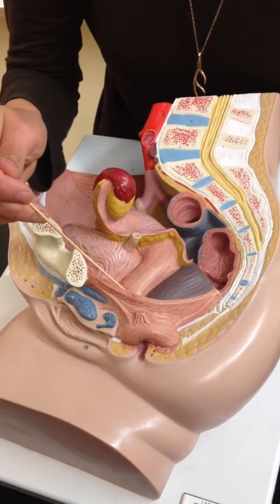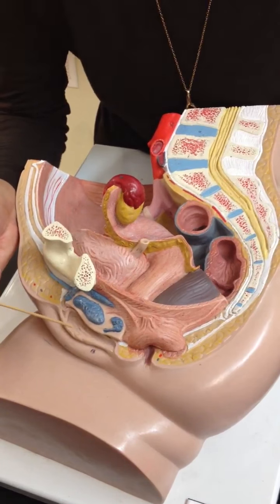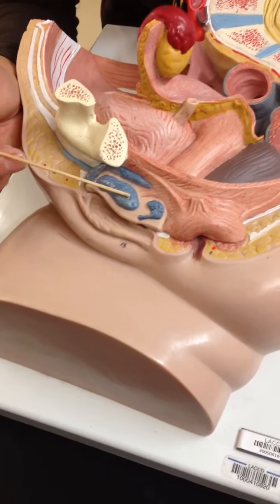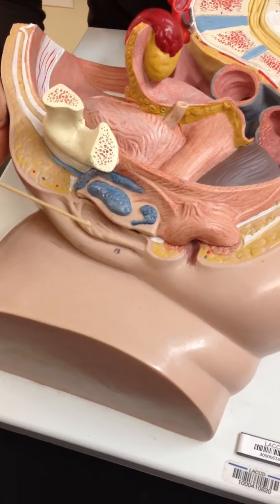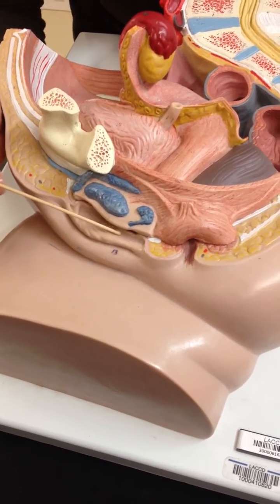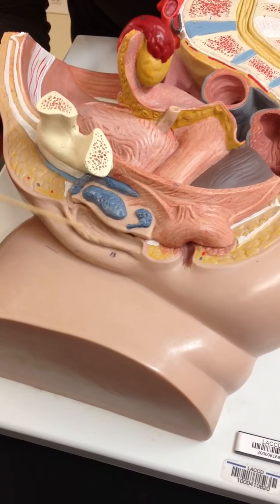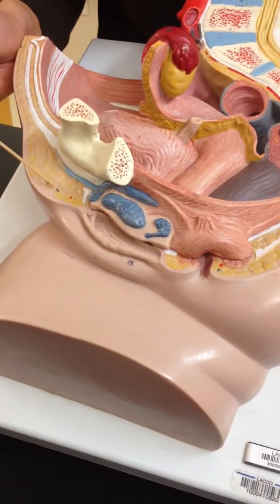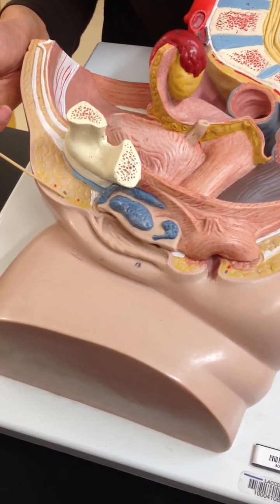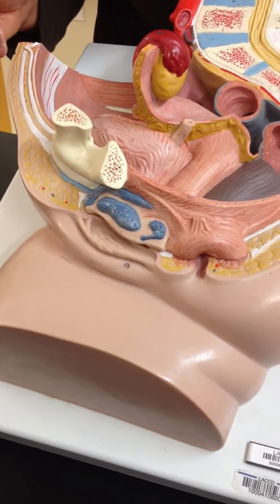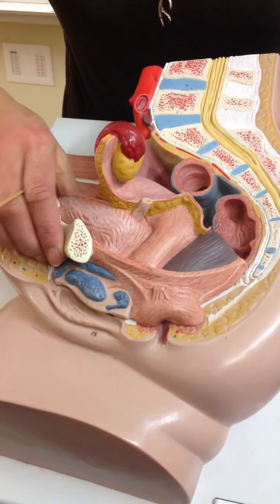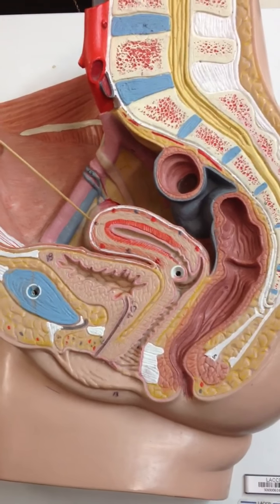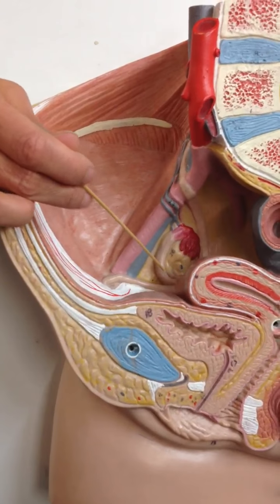So the tube is the vagina. Then as you come exteriorly, these blue things are all glands, which we didn't cover. This inner fold is the labia minora. This larger fold is labia majora. Here is our pad of fat, that's the mons pubis. If we open up this one, there's also an ovary and a fallopian tube inside this model.